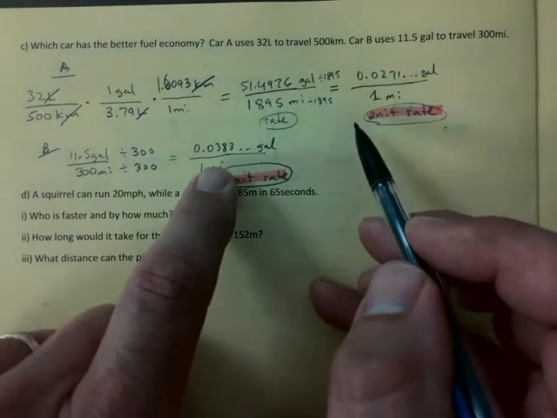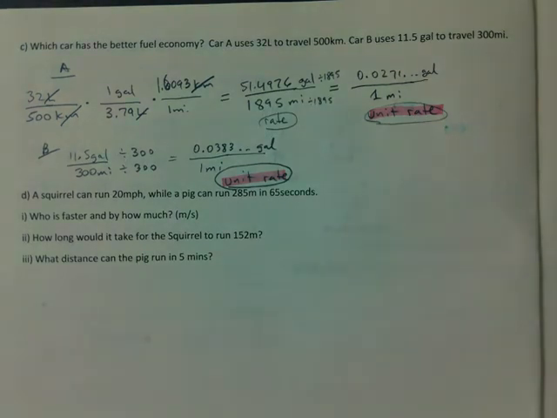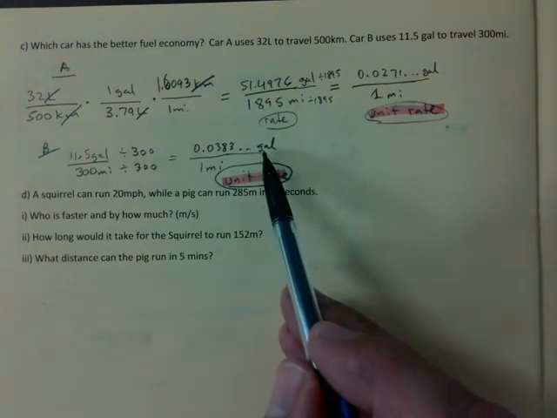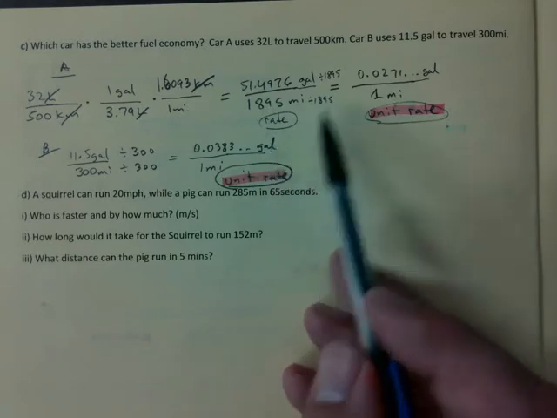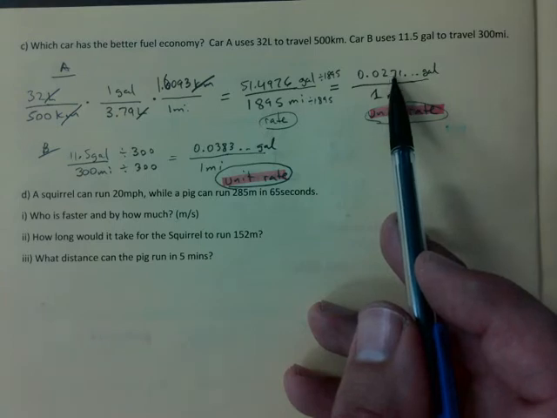So anyways, which one is better when it comes to fuel economy? Using fewer gallons, right? If you use less fuel to travel the same distance, it's better in terms of fuel economy.